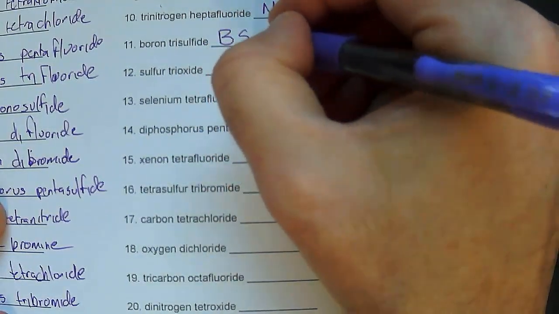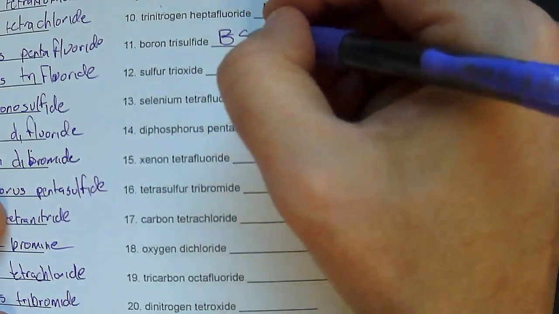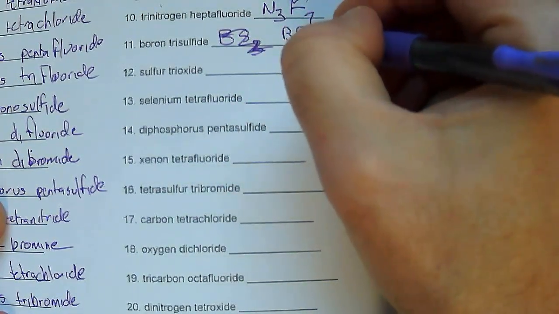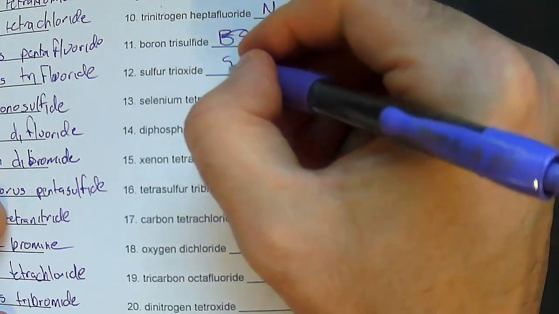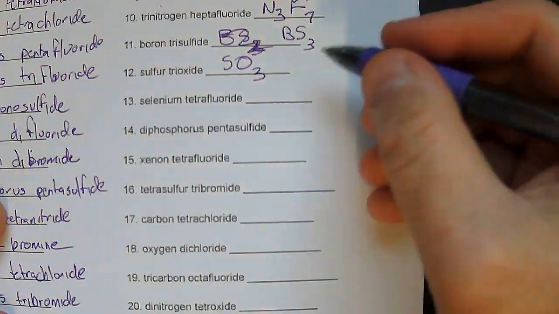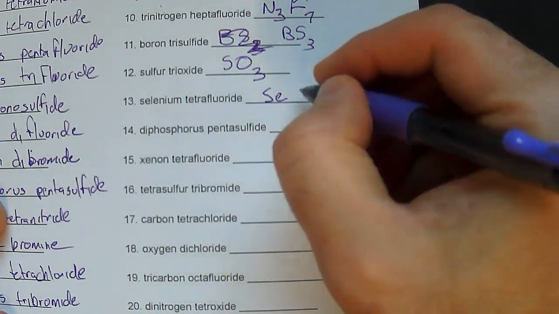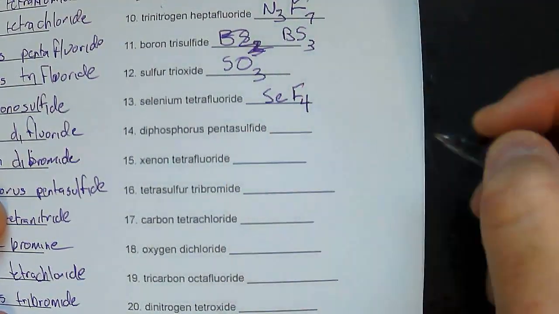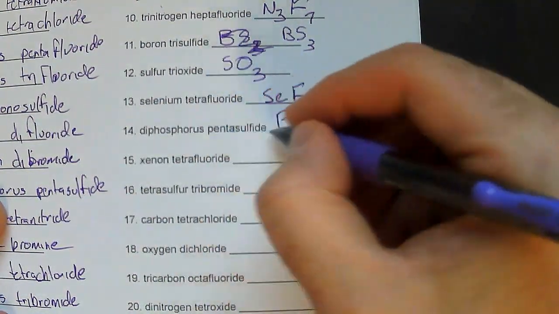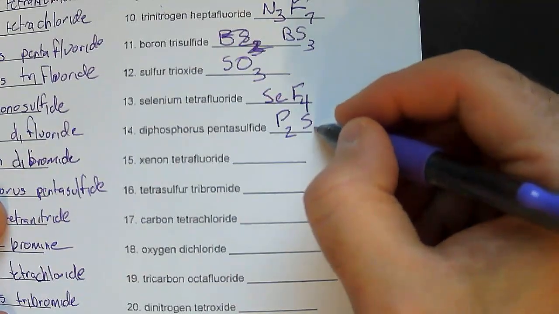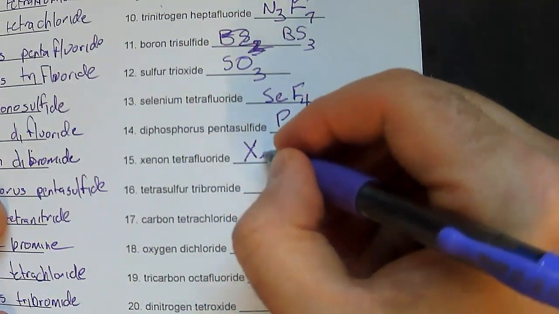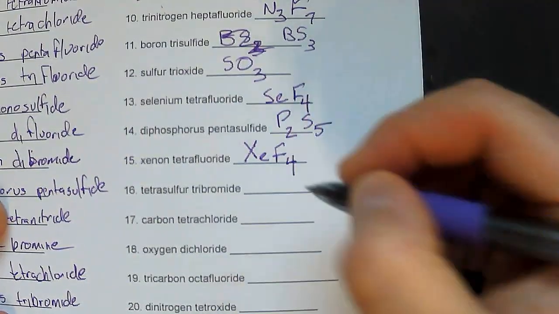Boron trisulfide. Let me make sure I write that. That's supposed to be a 3, so that's BS3. Sulfur trioxide, SO3. Selenium tetrafluoride, SeF4, tetra is 4. Diphosphorus, so P2 pentasulfide, S5. Xenon tetrafluoride, XeF4.